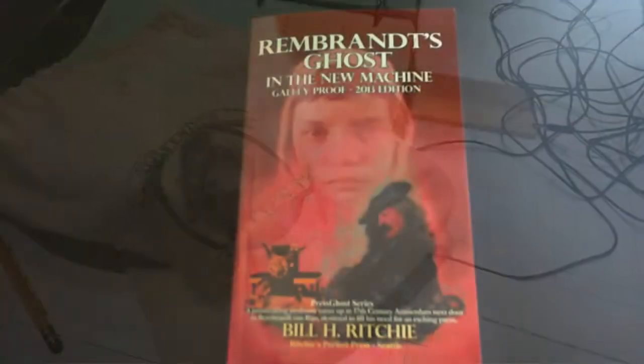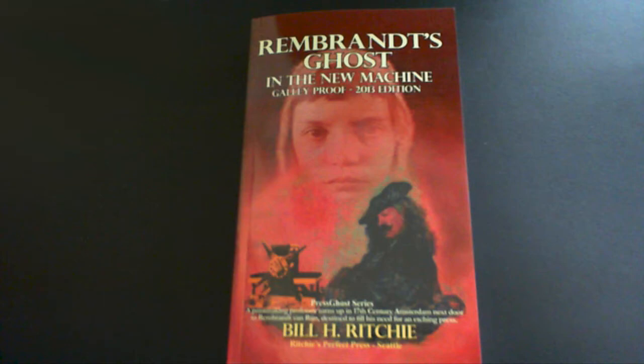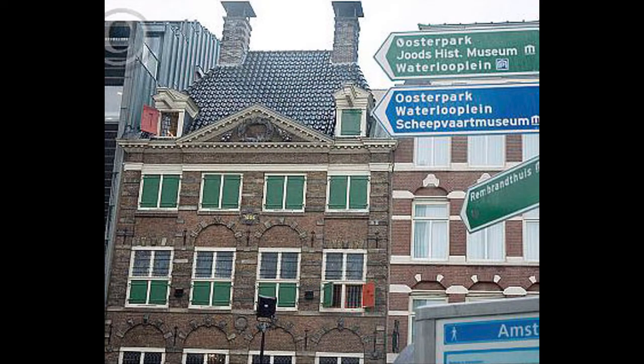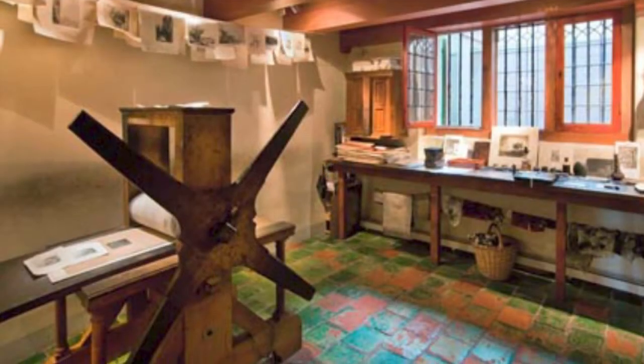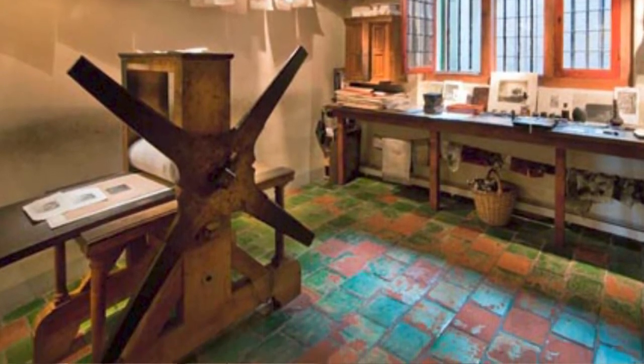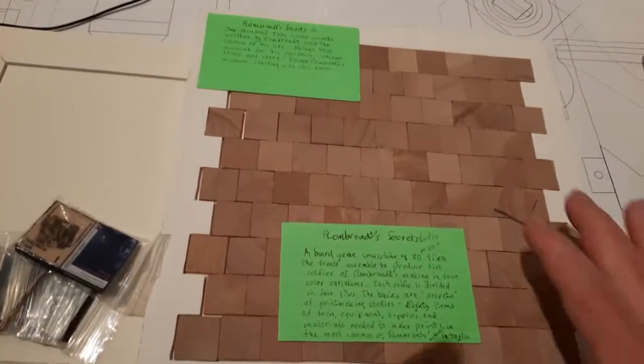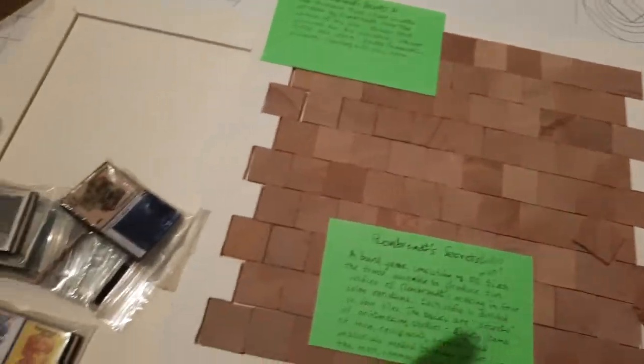It's based on the theme of Rembrandt's Ghost, because if you've read my novel, Rembrandt's Ghost in the New Machine, you know that Rembrandt has lost his mansion, and he kind of gets in a carriage periodically and has them drive him up to the mansion, and they have taken to calling him Rembrandt's Ghost because he keeps hanging around his old mansion. And a reason is clear, because he has hidden secrets in the floor of his studio, for which I use these tiles, two types actually.